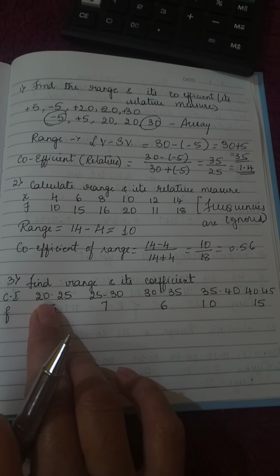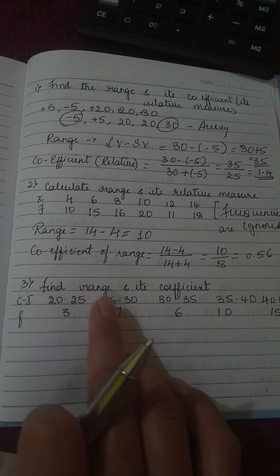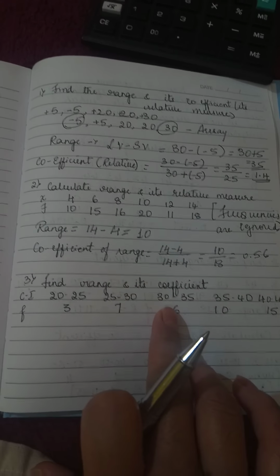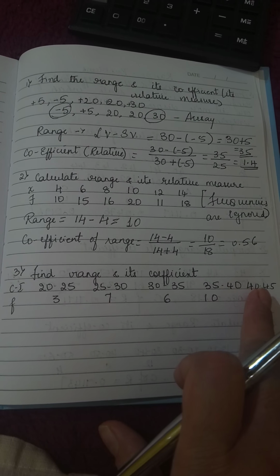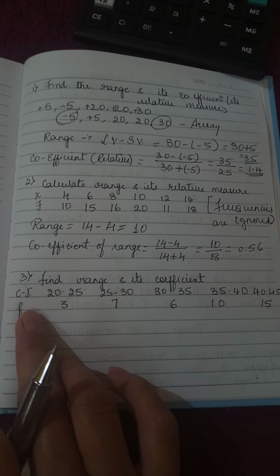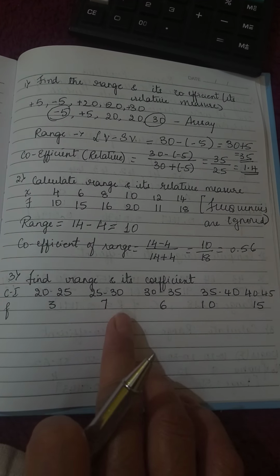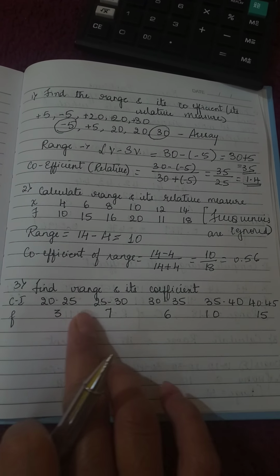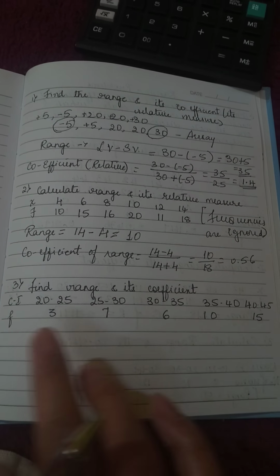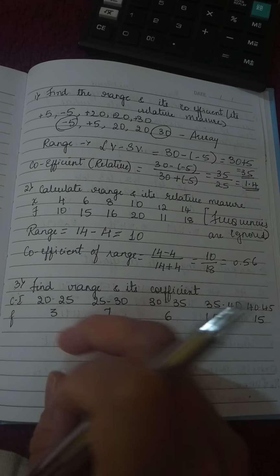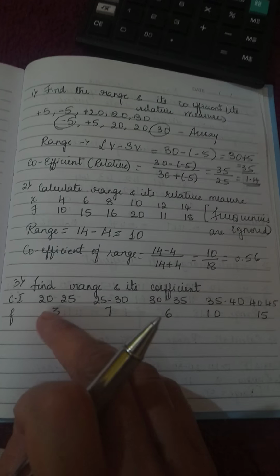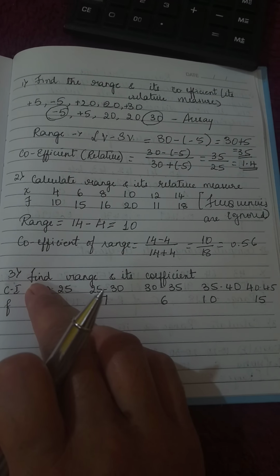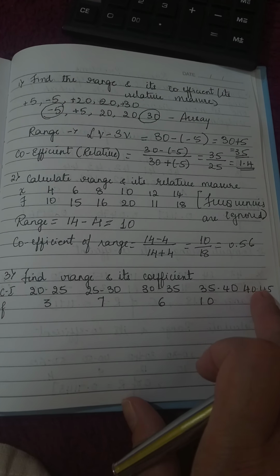Here we have class intervals starting from 20 to 25, 25 to 30, 30 to 35, 35 to 40, 40 to 45, and frequencies being 3, 7, 6, 10, 15 respectively. Frequencies are totally ignored. Take only the values of your class intervals. The least value here is 20 and the highest is 45.